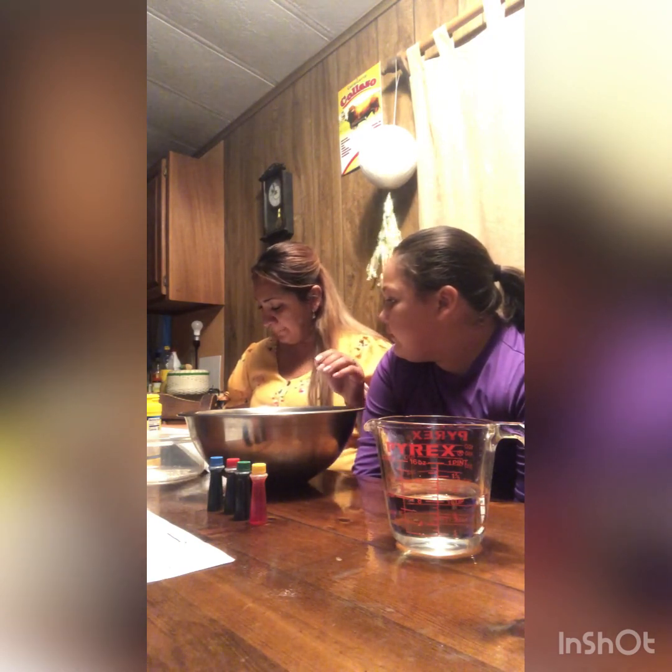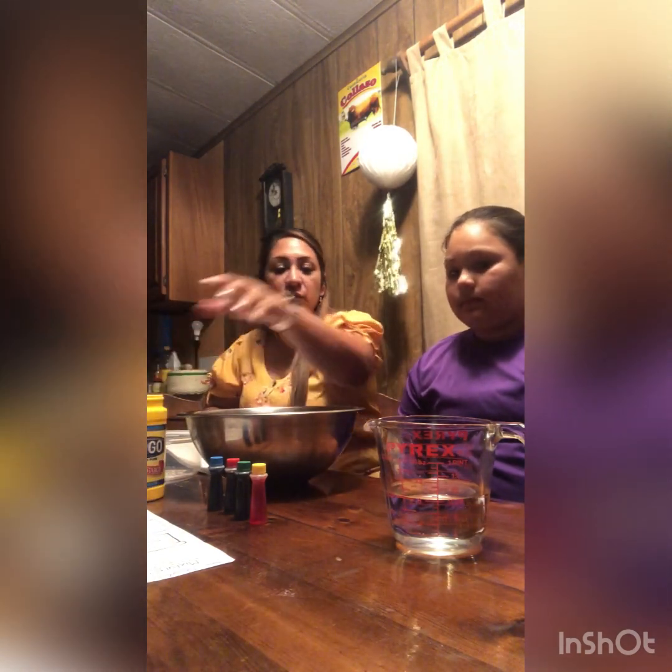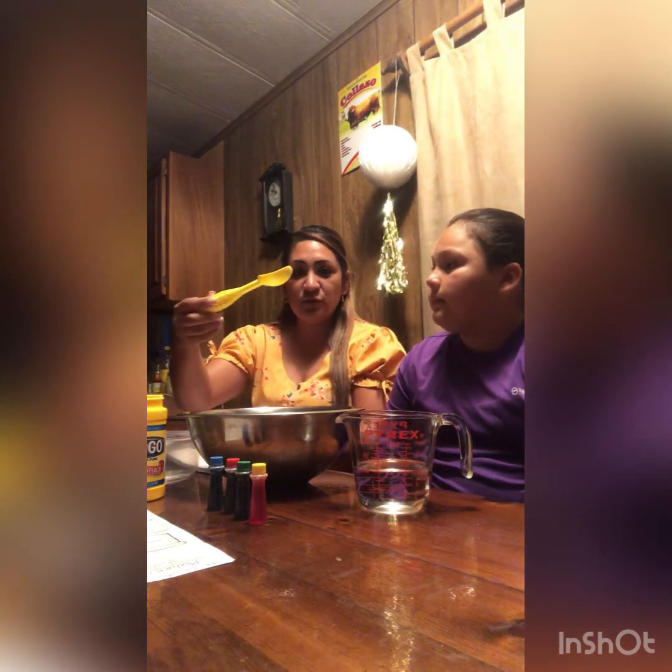So, we have our cornstarch here. It tells us that we need water, which we have here as well. We have about a cup of water. And we decided we were going to measure out our cornstarch with this ice cream scooper. So we are going to have about a scoop in hers. And I also have mine over here.